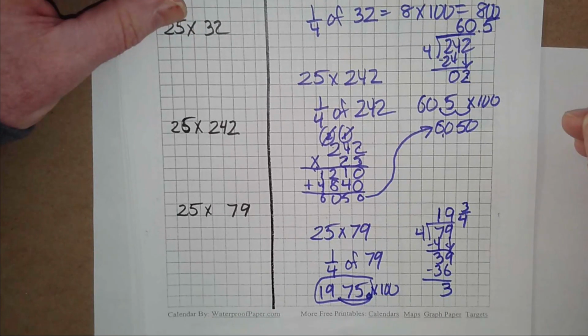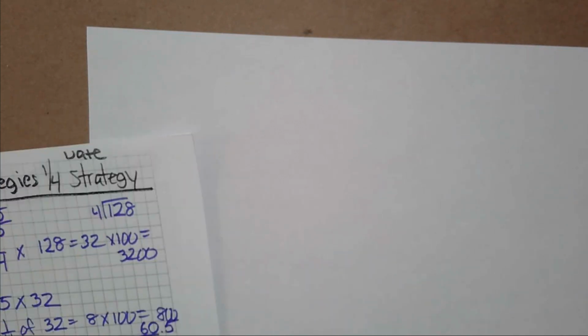So along with our ratio tables, along with our double and half, along with our over strategy, Mom and Pop, partial products, lattice. Are we forgetting any? How many was that? 6? 7? Area model. I think we have plenty of ways to multiply.